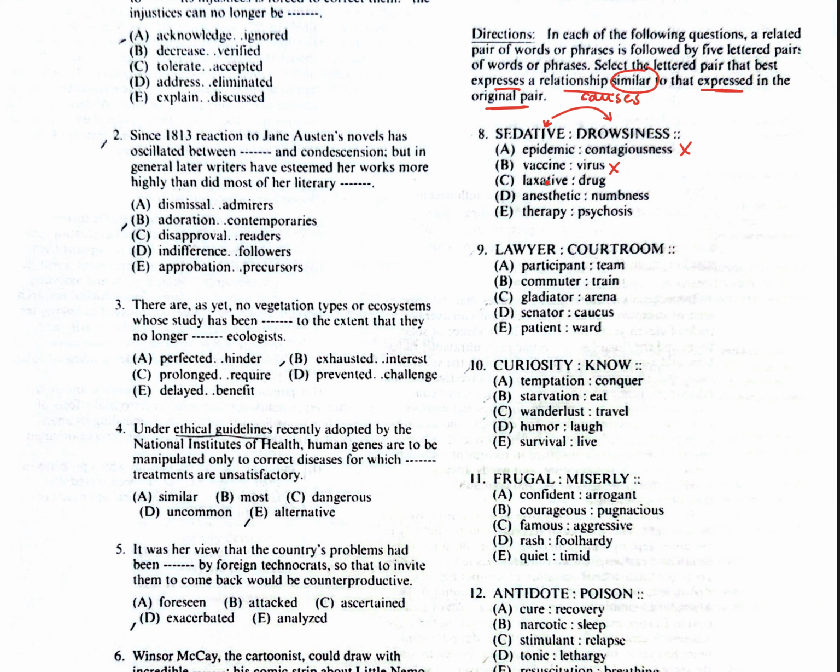The third one is laxative and drug. A laxative is a kind of drug, right? It doesn't cause drug or something like that. So this is a kind of drug. So no for this one too. Anesthetic and numbness. An anesthetic causes numbness, right? So this has a relationship exactly the same as the original pair. So this has to be the answer.